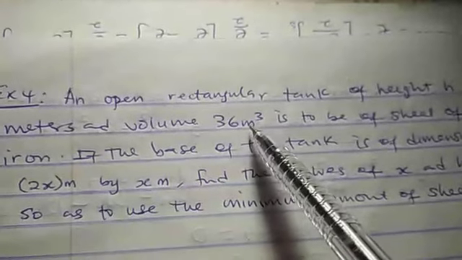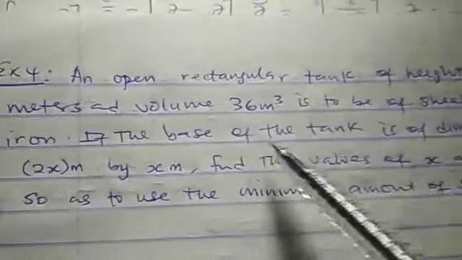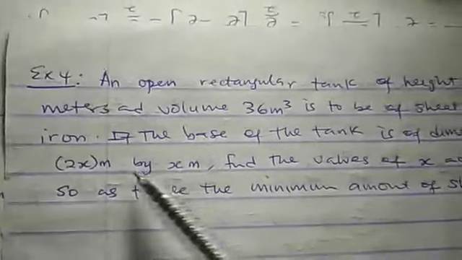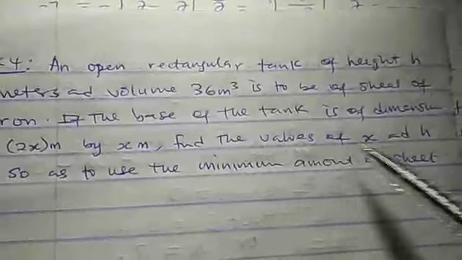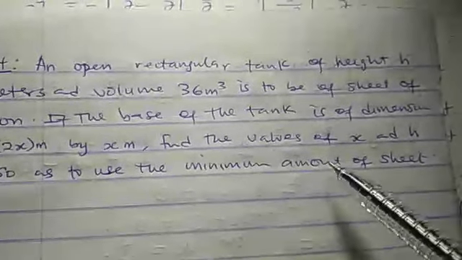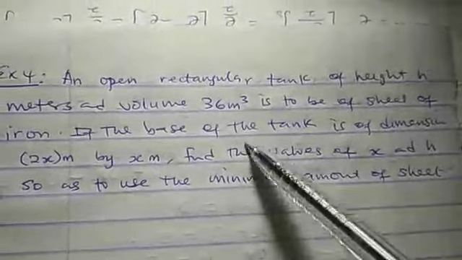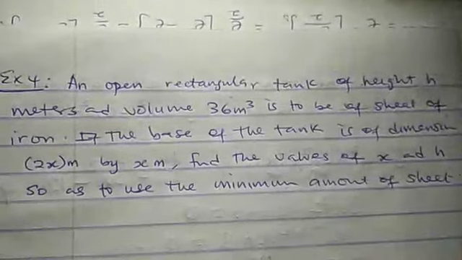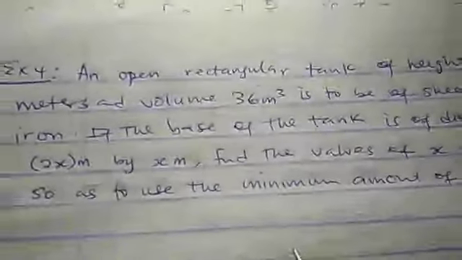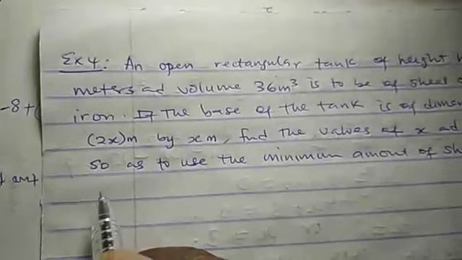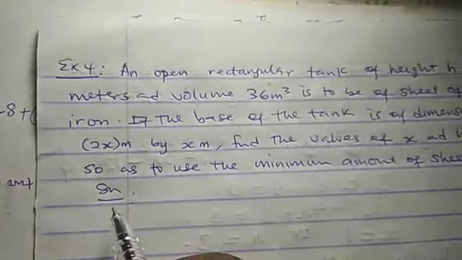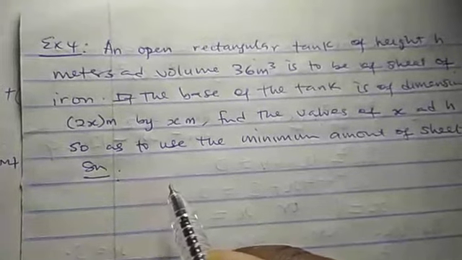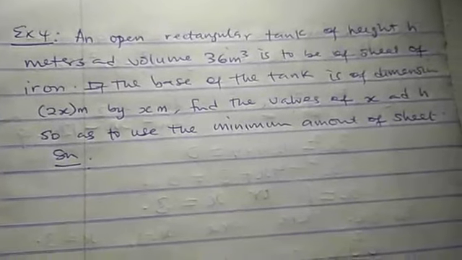This is another interesting example. An open rectangular tank of height h meters and volume 36 cubic meters is to be made of sheet of iron. If the base of the tank is of dimension 2x by x, find the values of x and h so as to use the minimum amount of sheet. They are talking about the surface area of this tank, and since they are mentioning minimum here, it is an application of minimum and maximum values. But firstly, let us draw the tank.